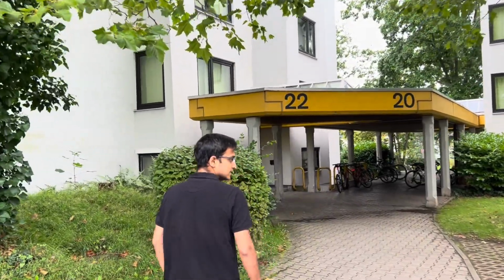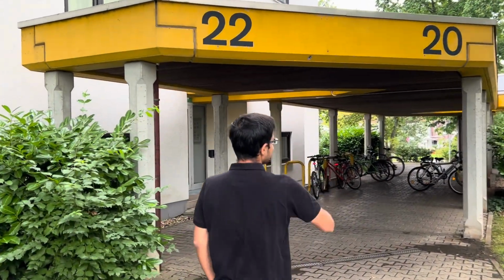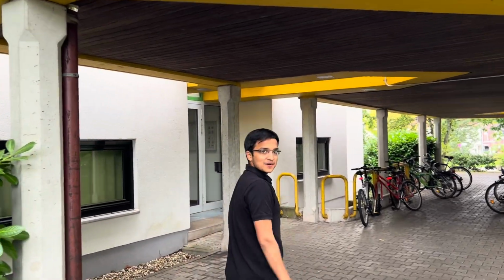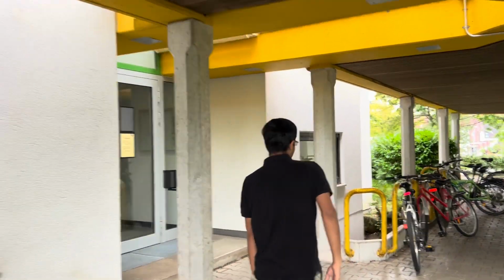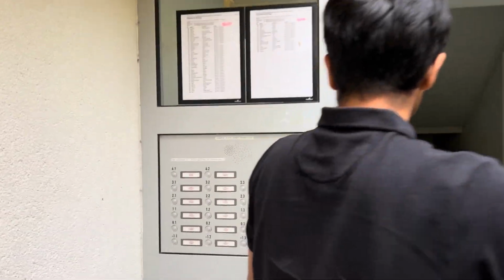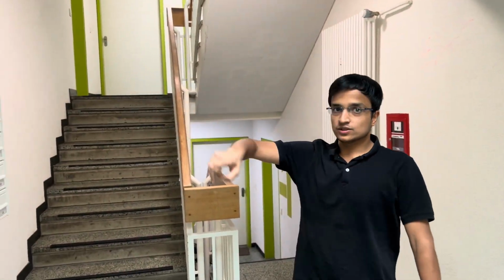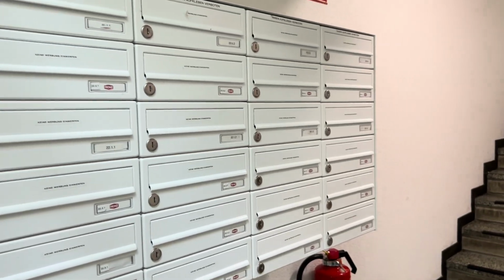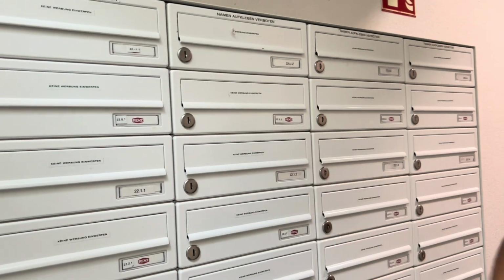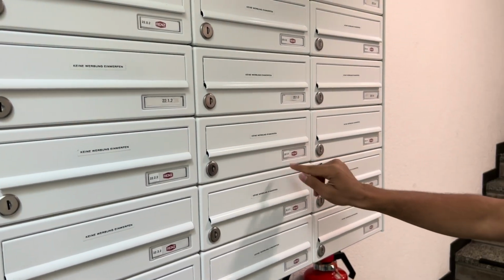So this is our entire entrance area. There are some cycles of different people, and this is our building 22. There are different mailboxes here, and if we come inside, there are several mailboxes as well. These are denoted by the room numbers. 22 is the building number; for example, for me, 22 is the building number, second is the floor, and third is the apartment number.